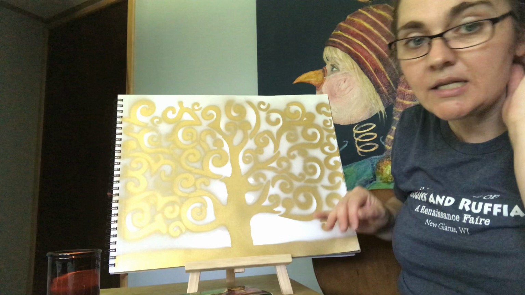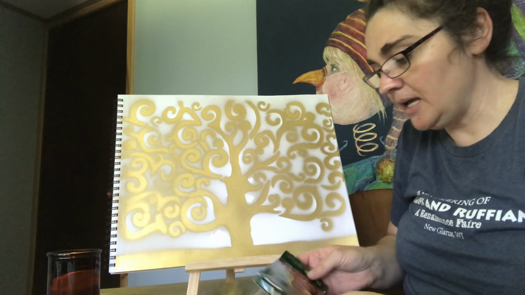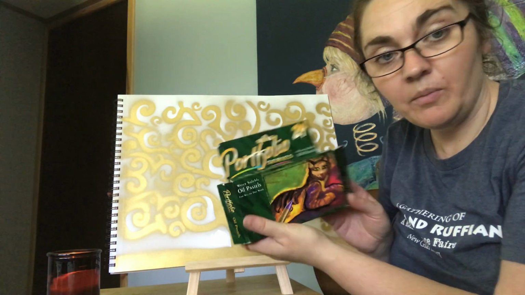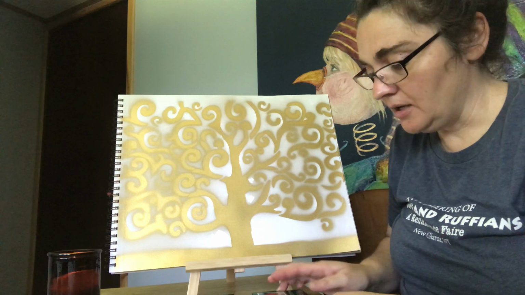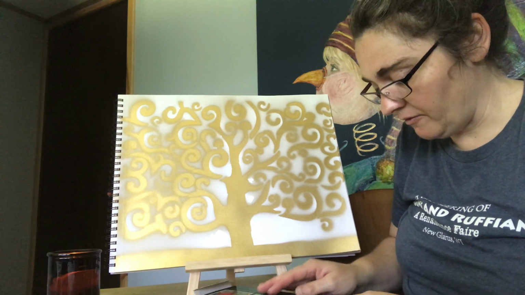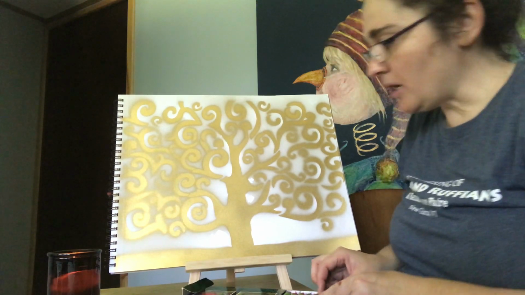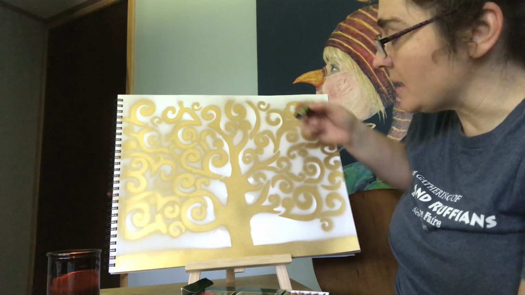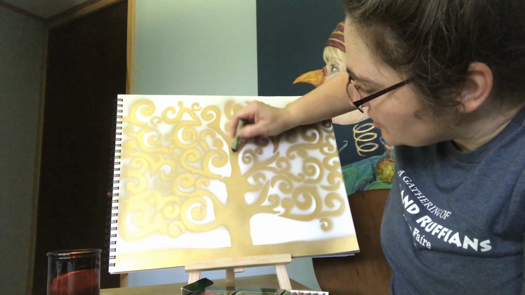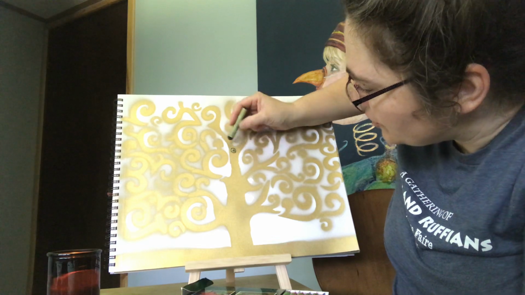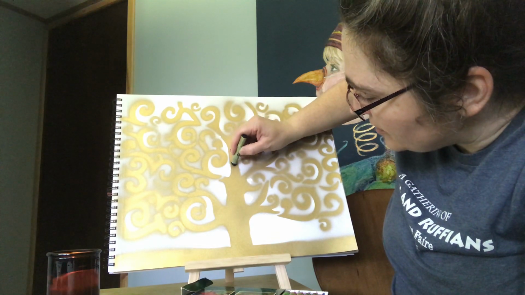So the tree is spray painted gold, and I am just going to use some Portfolio pastels, and I am going to try to create some Gustav Klimt effects. Now, I love this project so much, and I love Gustav Klimt so much, that when we get back in the studio, I would love to do these trees.